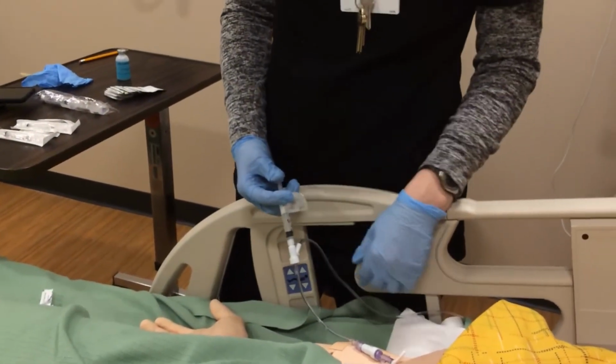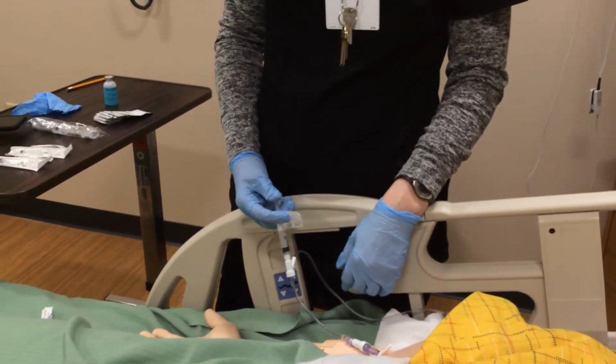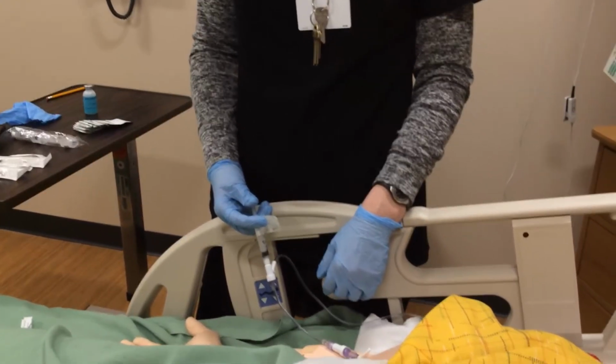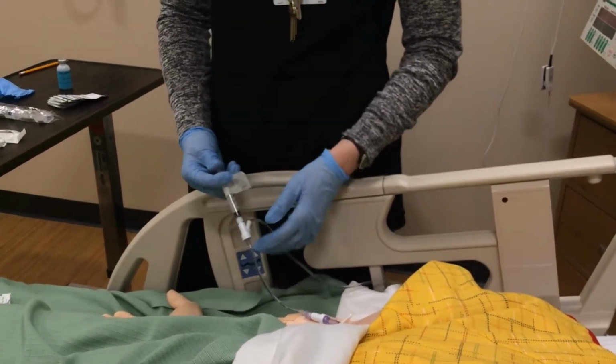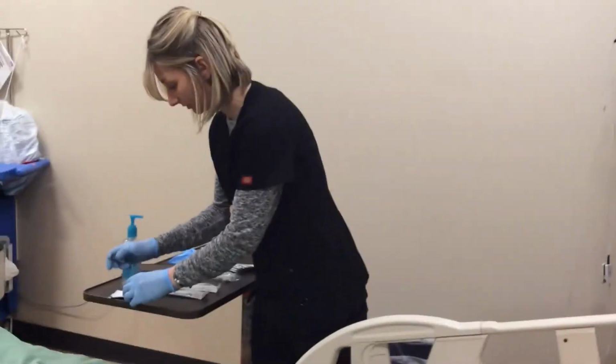Push a little bit more. Keeping an eye on my clock. We're going to say that we're at the 2 minutes. All right. So that is how you give a medication through an IV line when it's compatible.